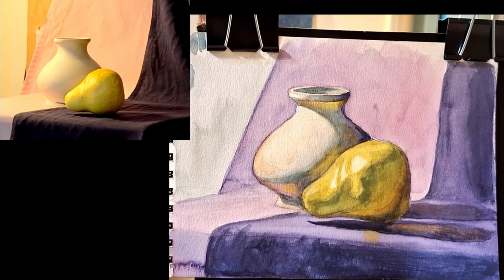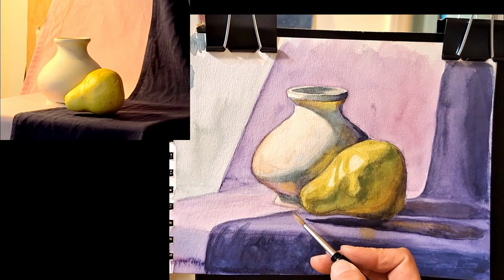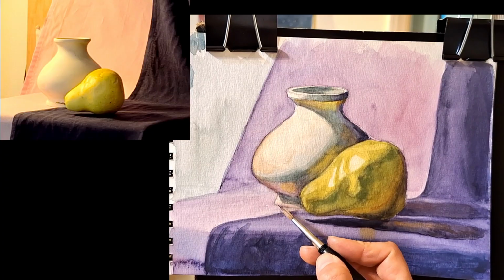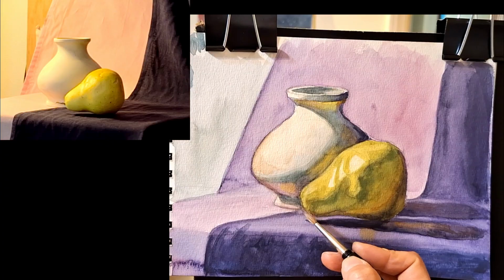Okay, now this edge of the pear is more defined as well. That's all working out so far. I will add a little bit of an occlusion shadow right here where the fabric under the vase gets darker.